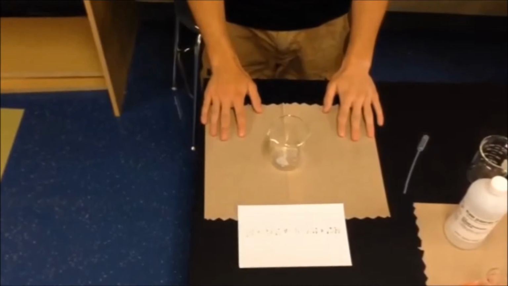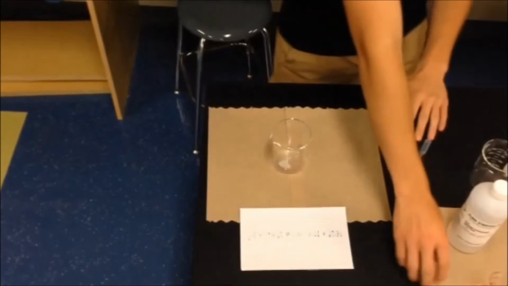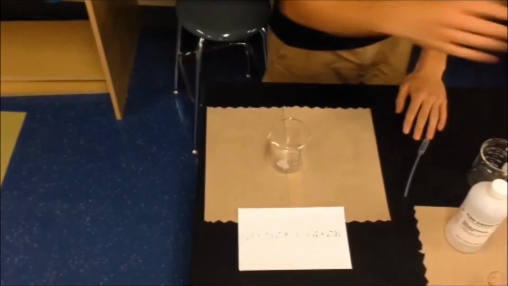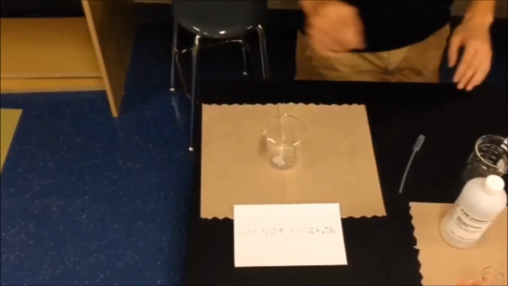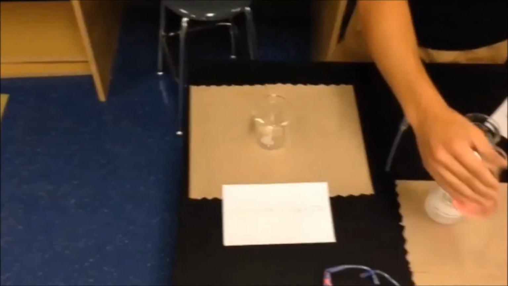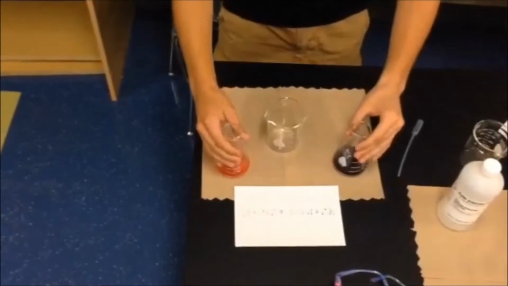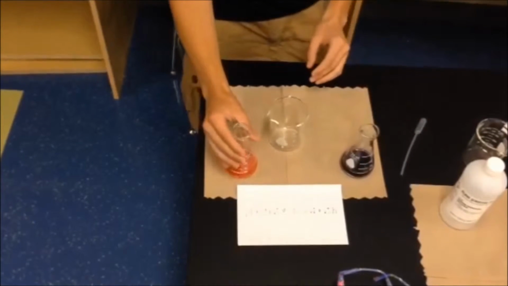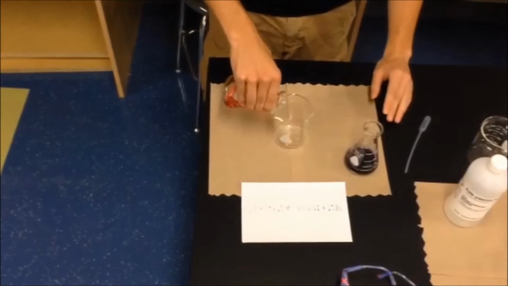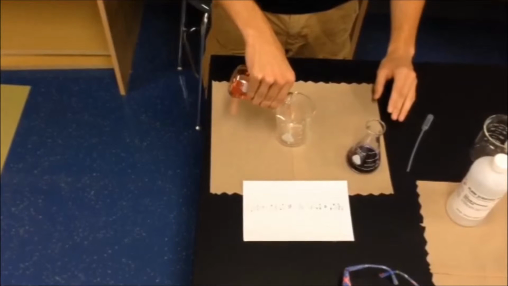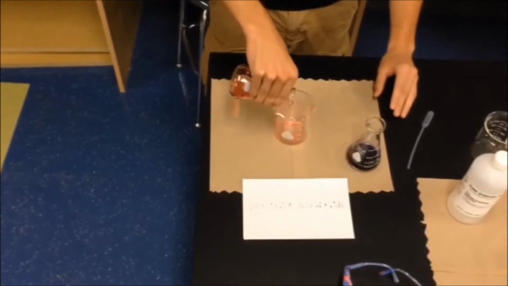Okay, so now I'm going to take the two solutions, HCl and NaOH, and we're going to mix them together. So when you combine them, try not to put too much in.